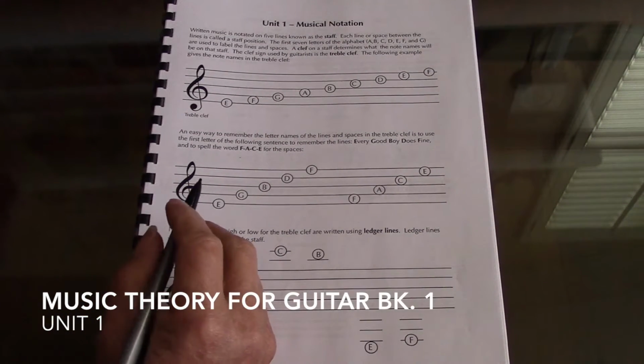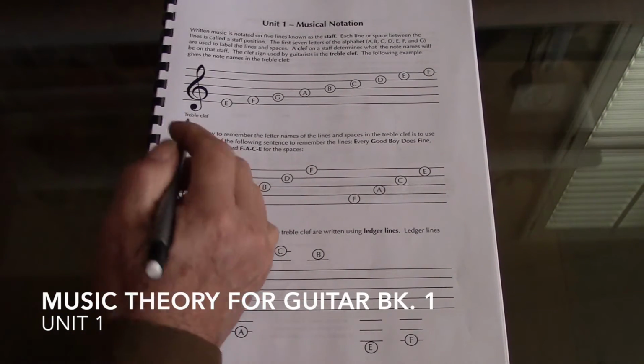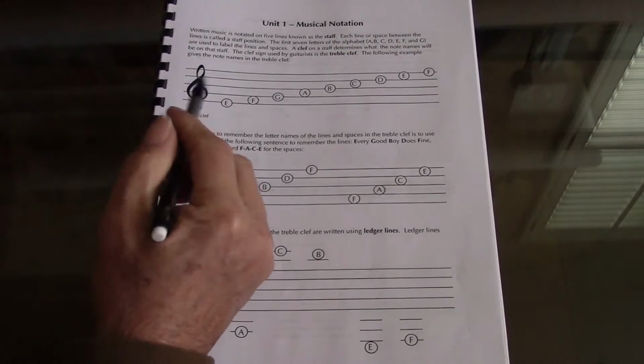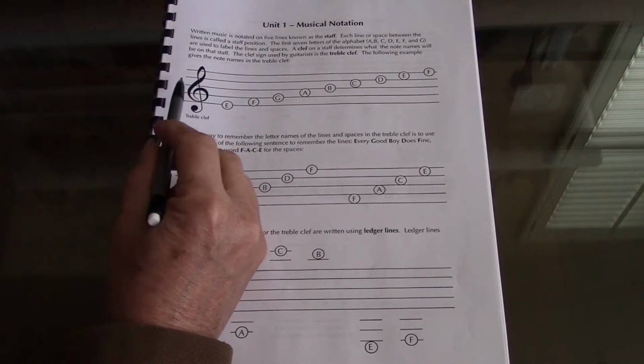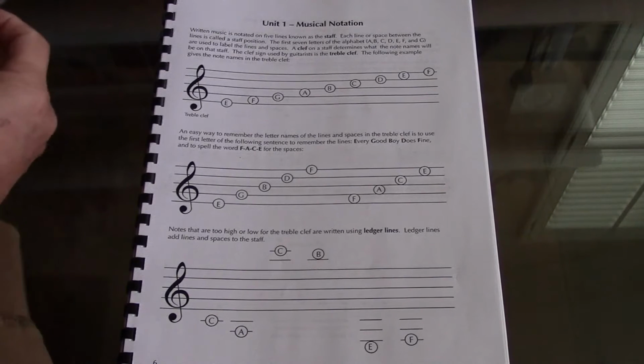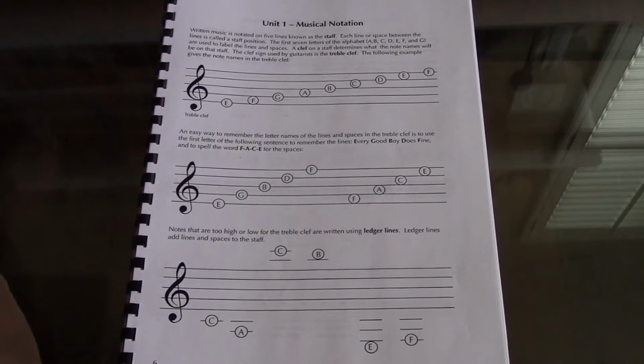Okay, this is going to be a lecture synopsis for unit number 1 in the Theory for Guitar textbook. At any rate, I'm going to be talking about musical notation, since this is what we're going to be using throughout the semester. And I'll start at the very beginning. And I do understand that some of you may have already received some type of musical training where this is just a repeat of things you've heard.